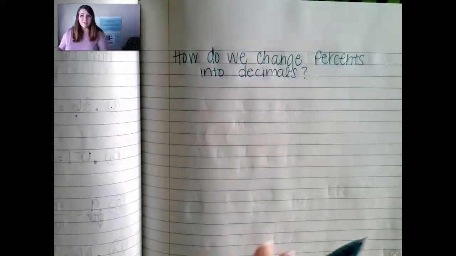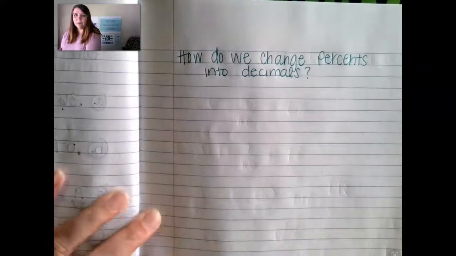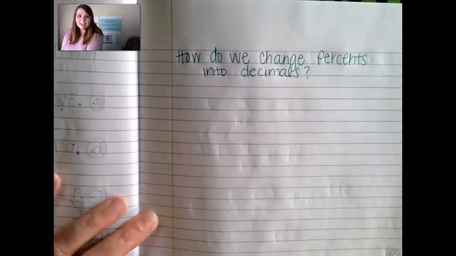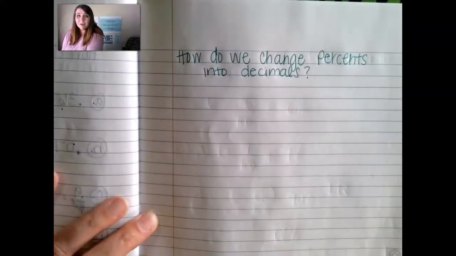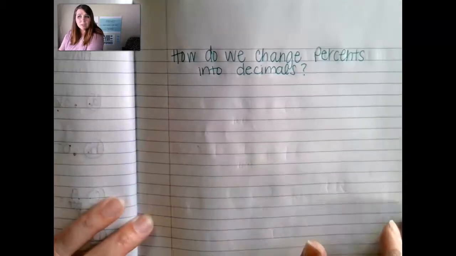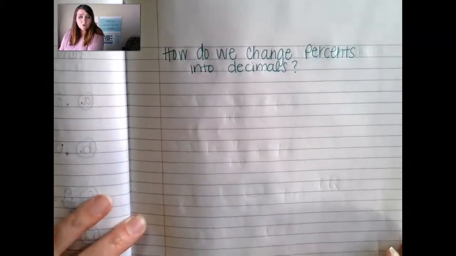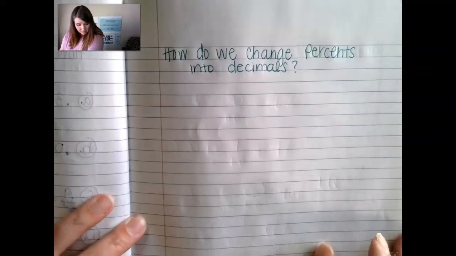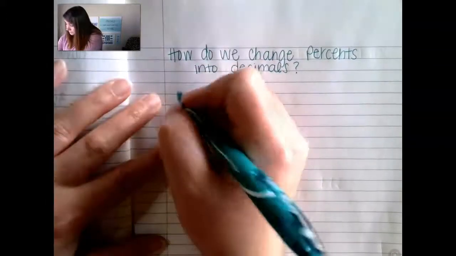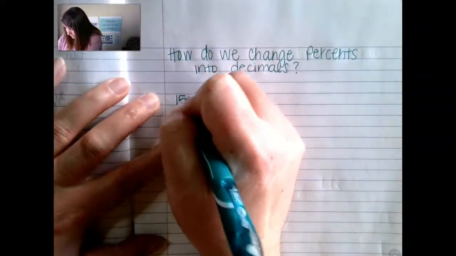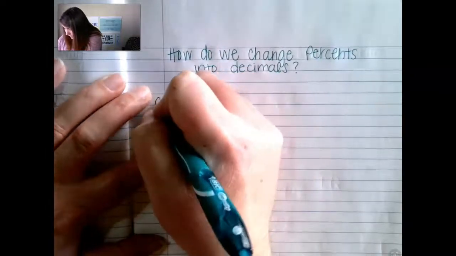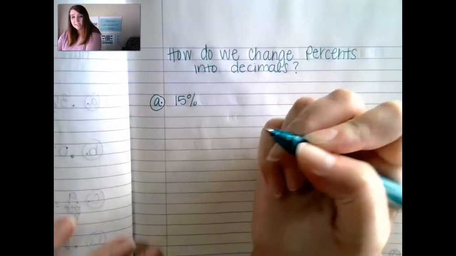So we are in for some excitement today around percents and decimals. And we're going to keep building on all the different concepts that we've been learning over the last couple weeks. So let's first start with this example that says 15%. So example A says 15%.